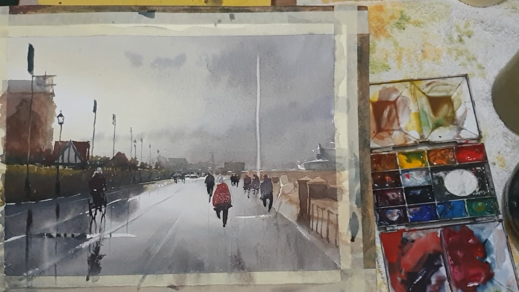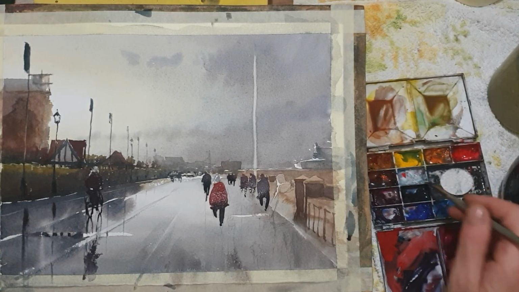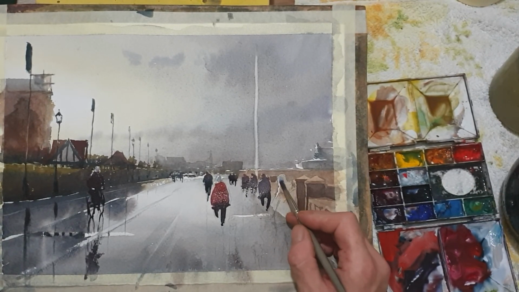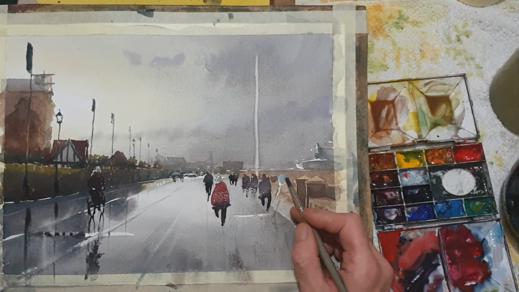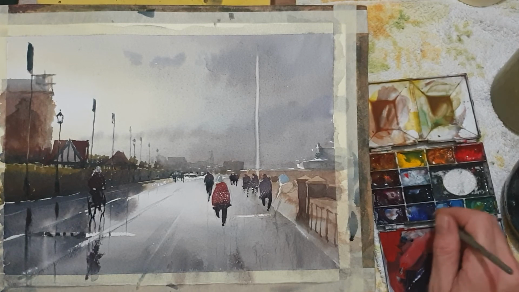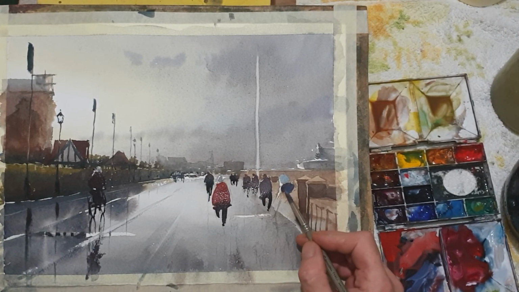Let's sort that out. Right, this guy, I wanted the light blue. The light blue hat today. The, I don't know, bluey grey hood.